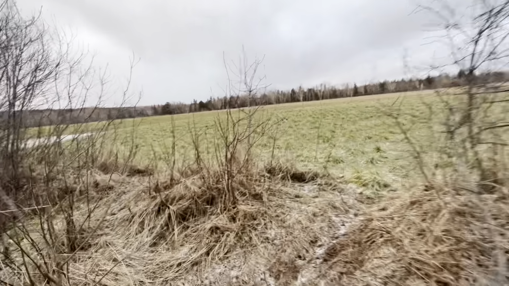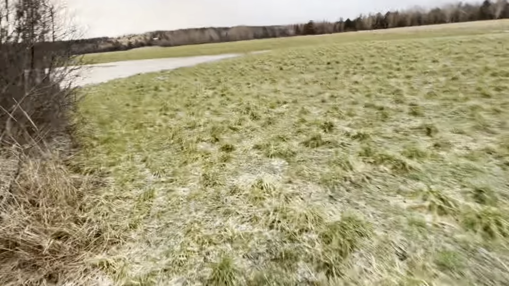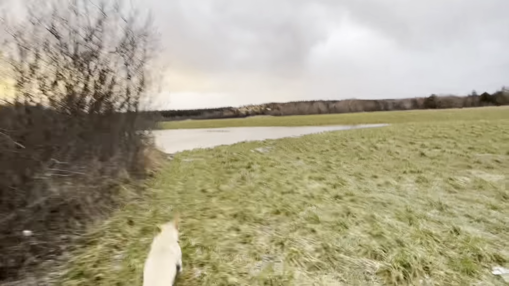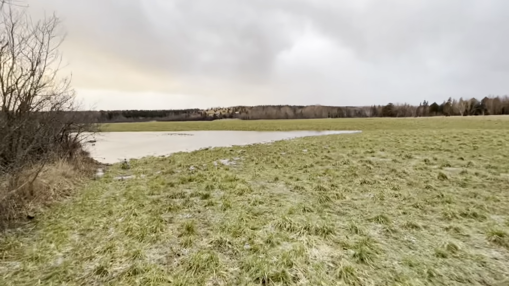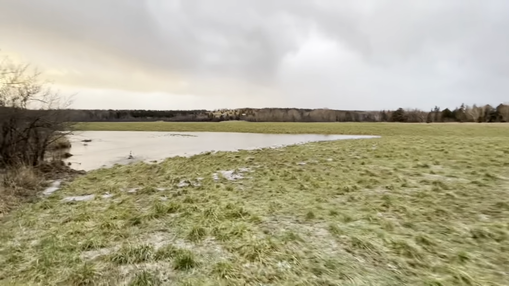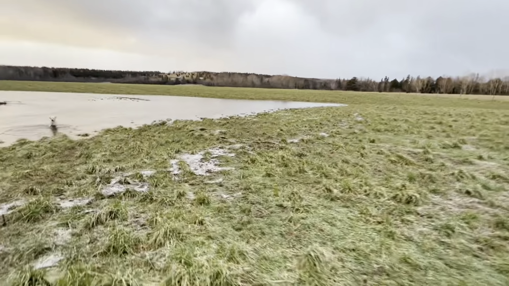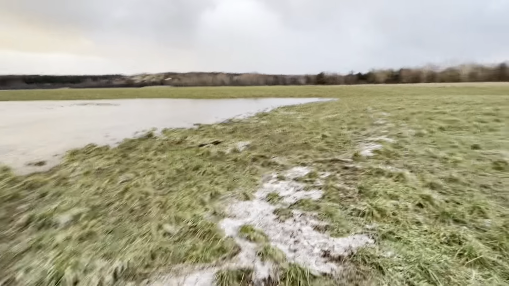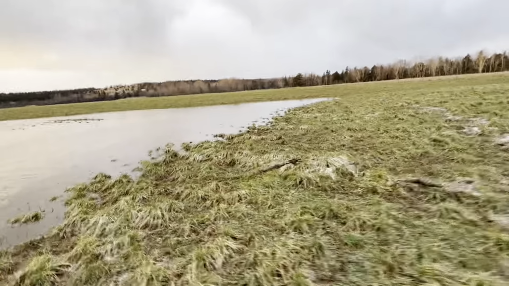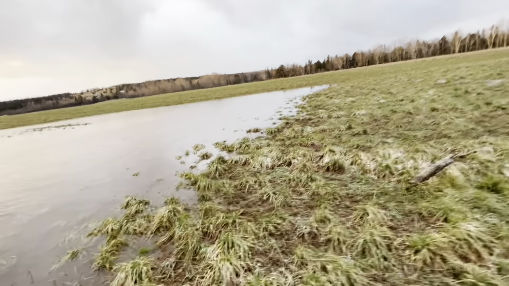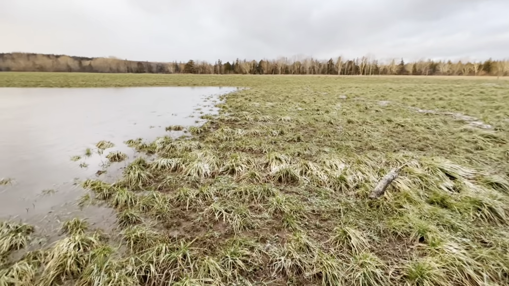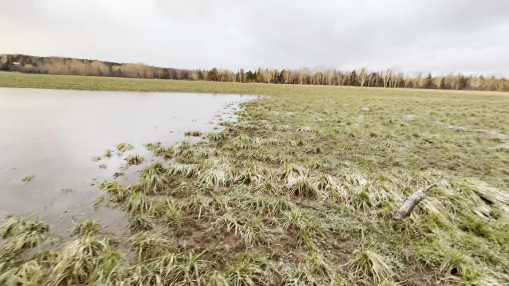So much so that it's flooding this field considerably. And the contour that this is filling up, it's shaped just like a boomerang. And it's amazing how these meander patterns can develop within a river valley when left to their own devices.